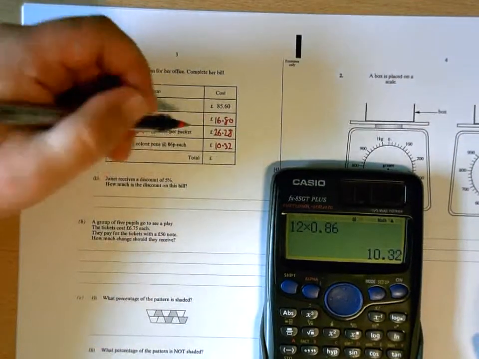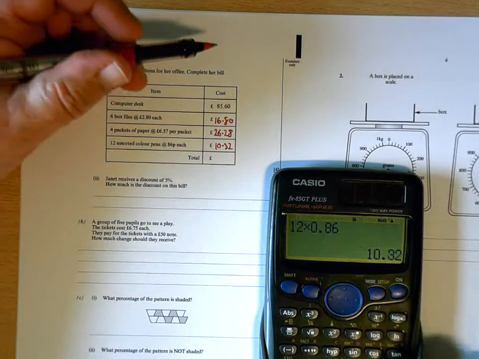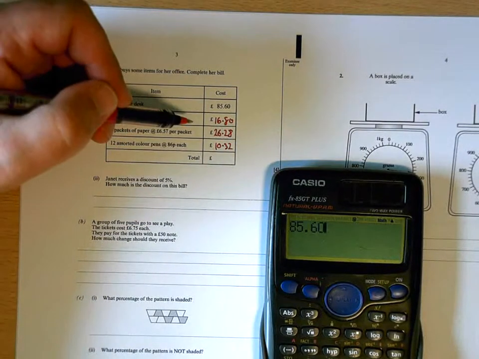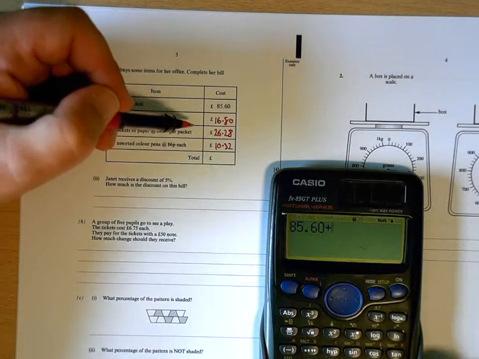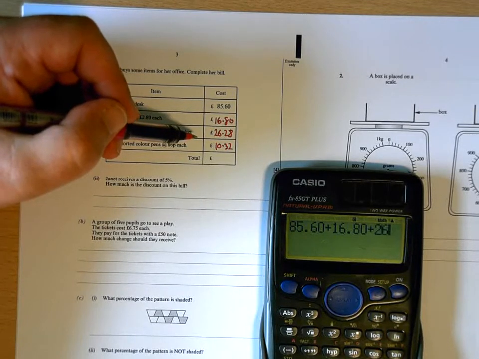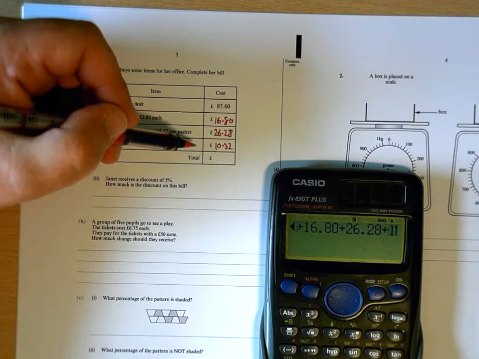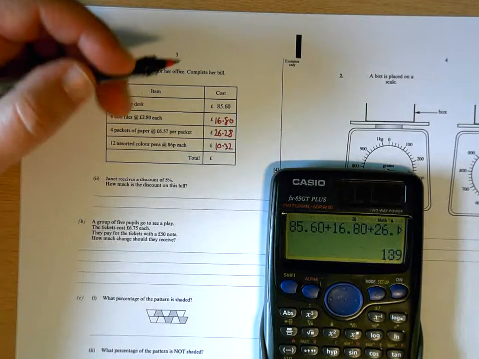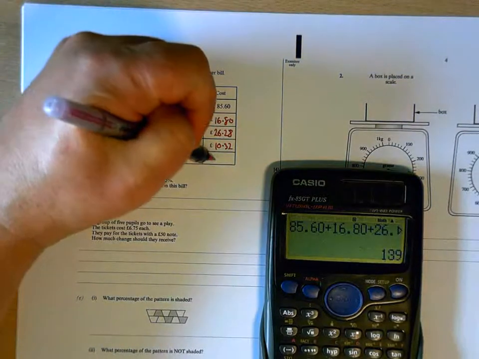And we're going to add those together, and must remember to include the one that has been worked out for you. So you'll see there that comes to exactly £139.